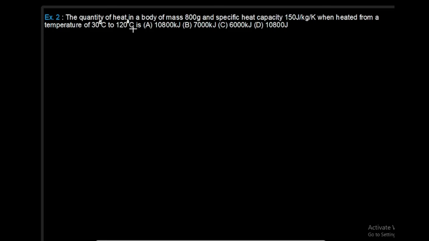Now, next question says the quantity of heat in a body of mass 800 grams. We have mass of object here to be 800 grams and specific heat capacity 150 joules per kilogram per Kelvin.